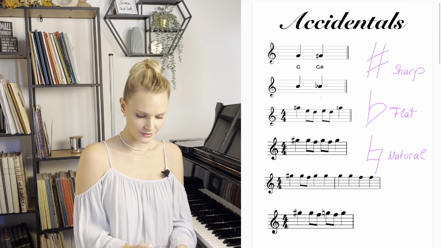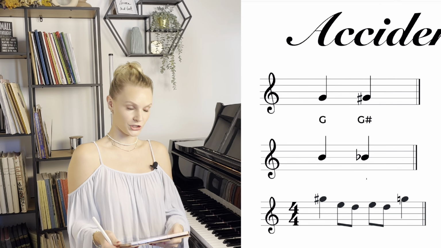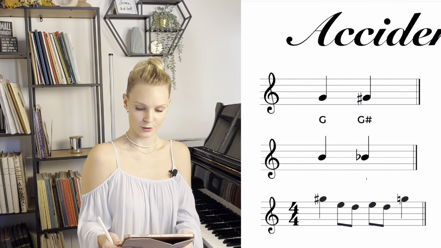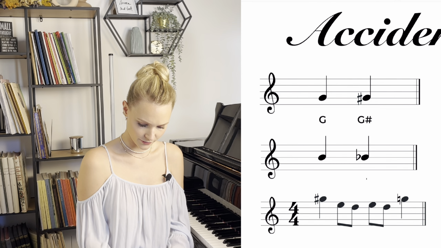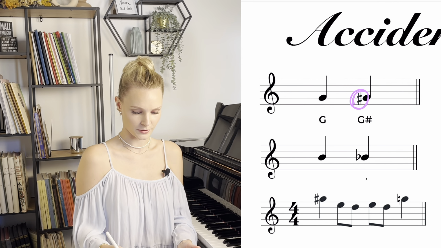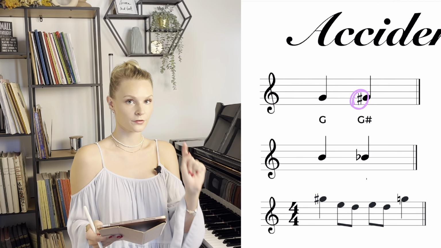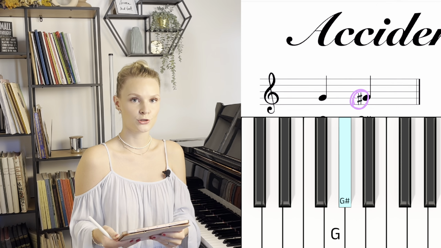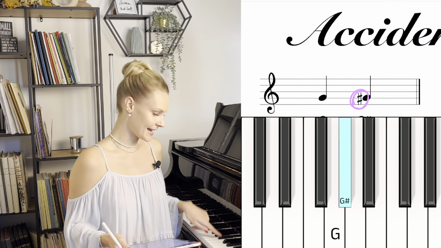Okay, so what do they do? So, the sharp, here's an example. For example, if you have a G, you play a G. Perfect, and now there is this sharp in front of the G. You can see it here. This is the sharp now. If there is a sharp in front of the note, then you need to play the next black note right next to your note, okay? So you go up. So the G sharp is now higher than the G.